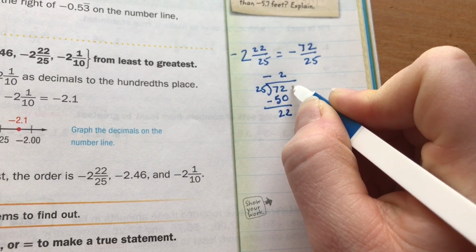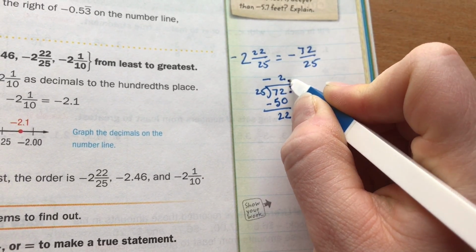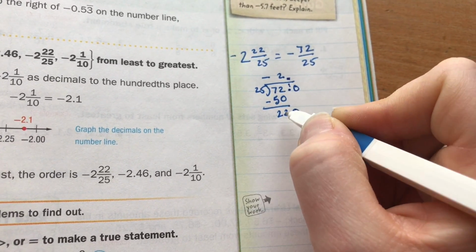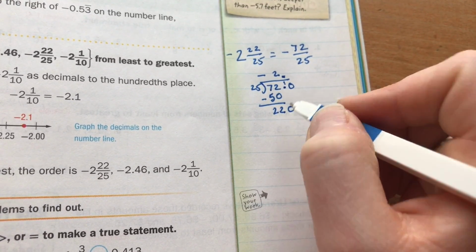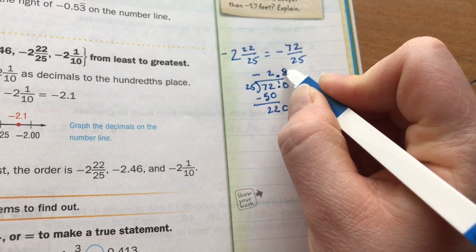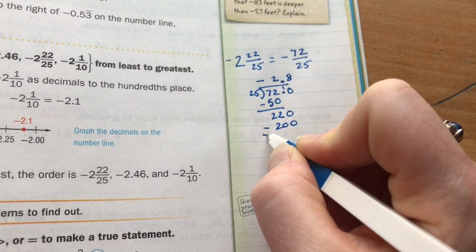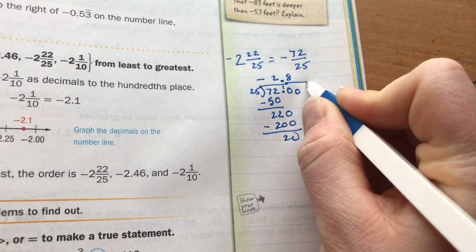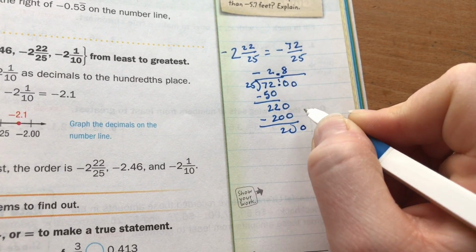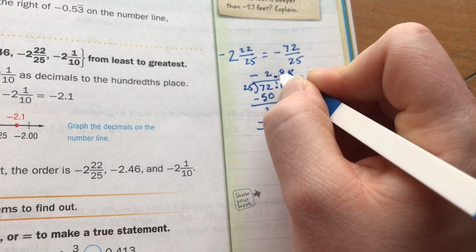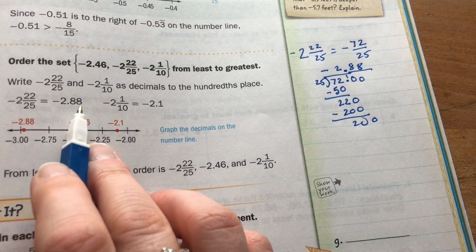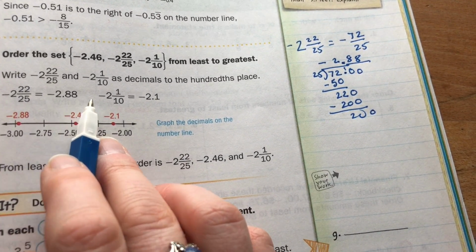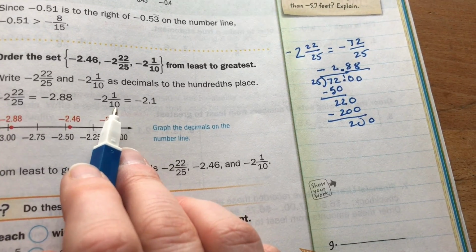So 25 goes into 72 twice. That's 22. Now look, we're going to have to do this and bring down a 0. Okay, so 25 goes into 220 8 times. Bring down another 0. It's 200 again, so this is going to be repeating. So here, see, this is where they got negative 2.88. Now, negative 2 and 1/10.